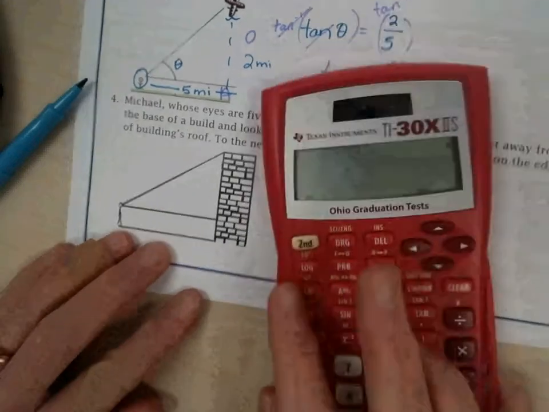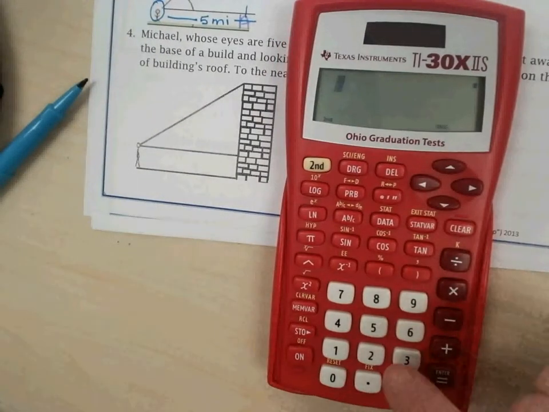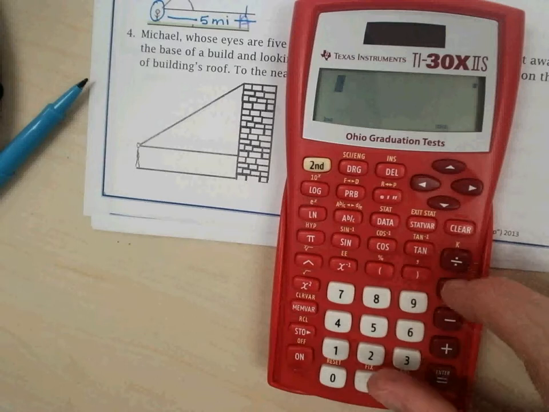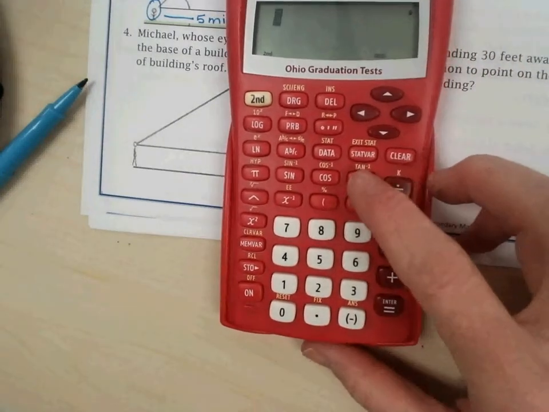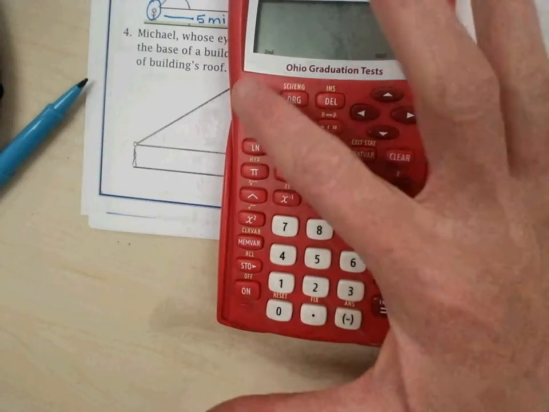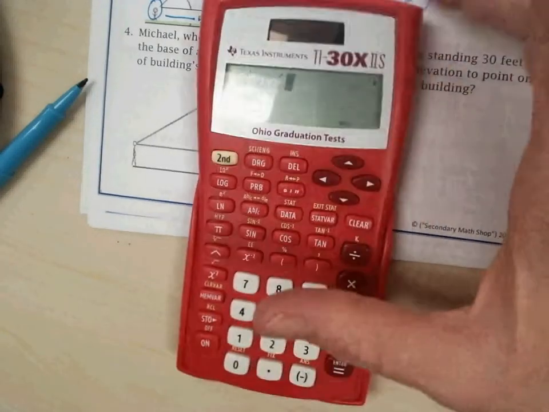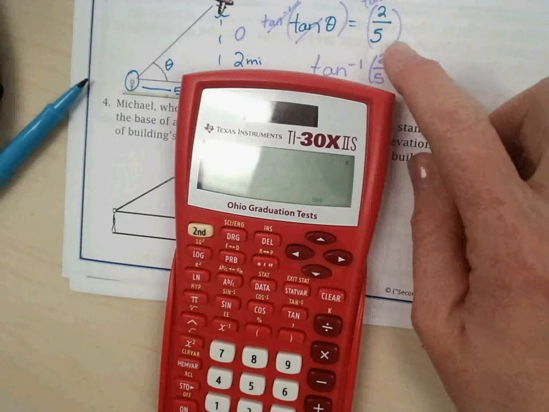And then we have, in your calculator, so you'll see right above where your trig functions are, there are the inverse functions. So you just have to type in second tangent and then that ratio, 2/5.